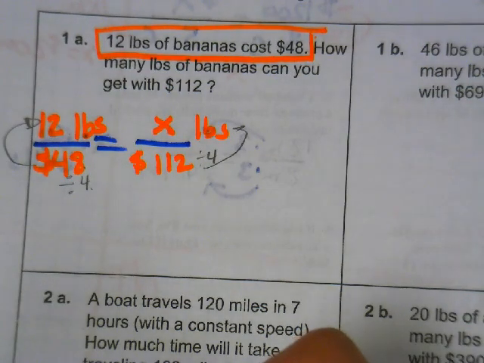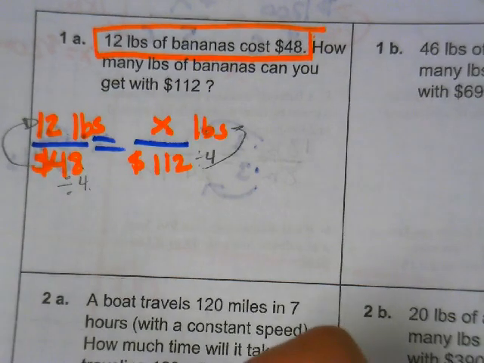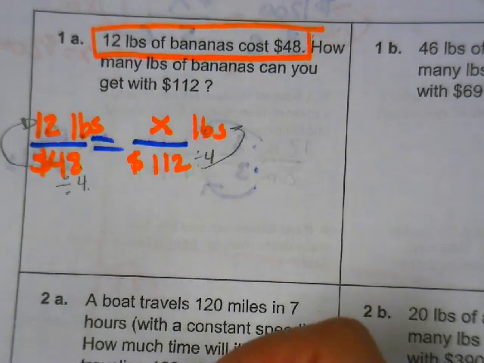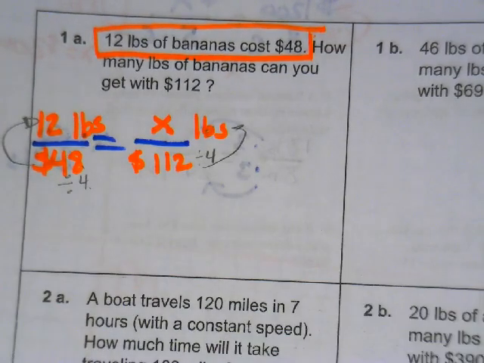What's 100 divided by 4? 25. And what's 12 divided by 4? 3. So you have 25 and you have 3. 28.